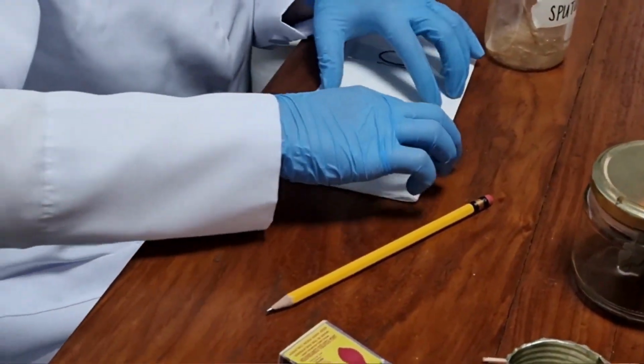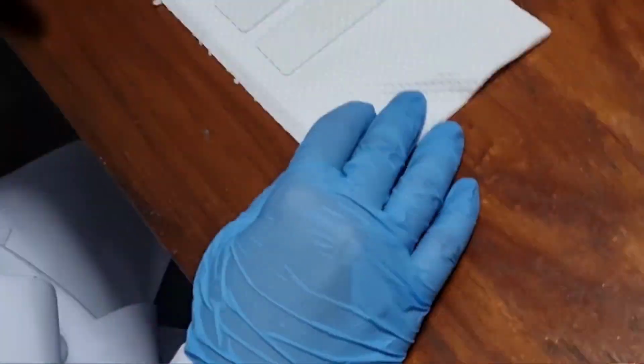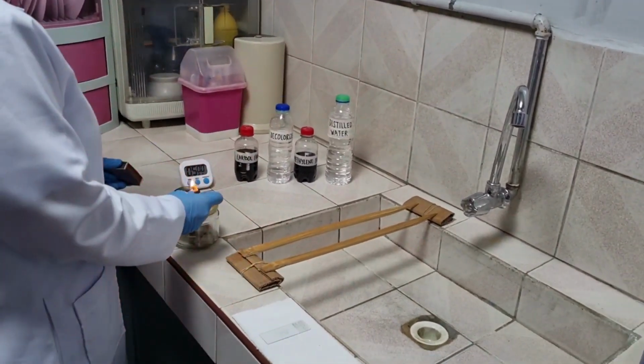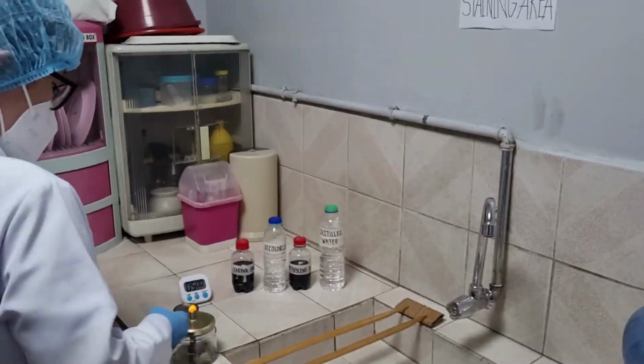After making the smear, allow it to dry completely at room temperature. Fix the dried smear by passing through the flame 2 to 3 times.